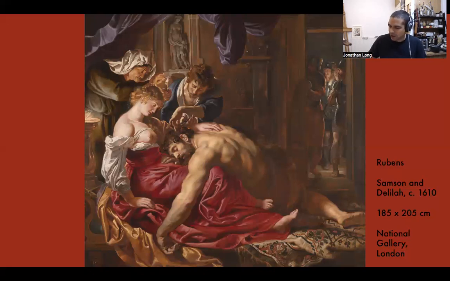So let me just show you that there's something very interesting here about the Venus and Cupid. Now, what on earth is this? It's an Old Testament story, but we have a Venus and Cupid. Venus, the goddess of love. Cupid, the personification of Eros. And these are Hellenic, pagan figures, and this is a Judeo-Christian narrative. This is a Hebrew story.